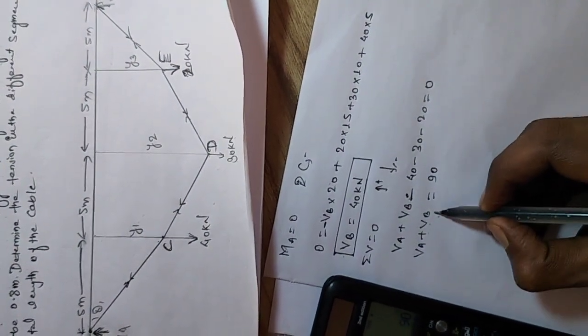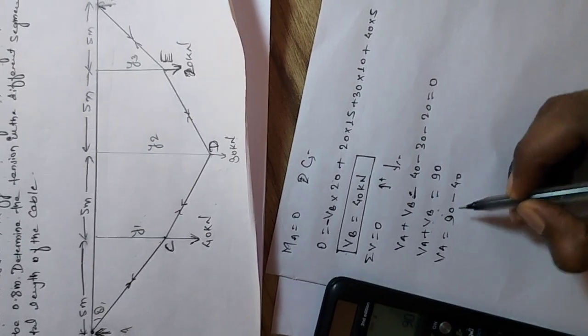We already got VB, so we substitute it to get VA. VA equals 90 minus 40, so VA equals 50 kilonewton.